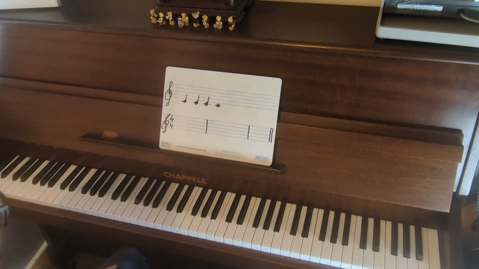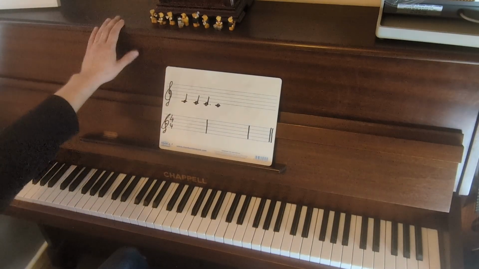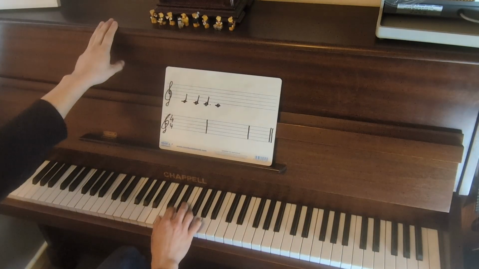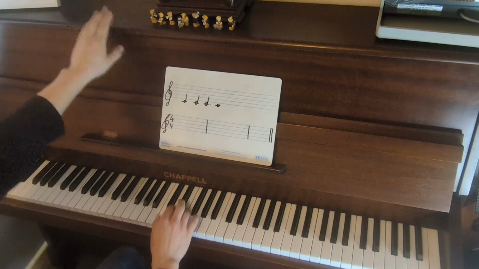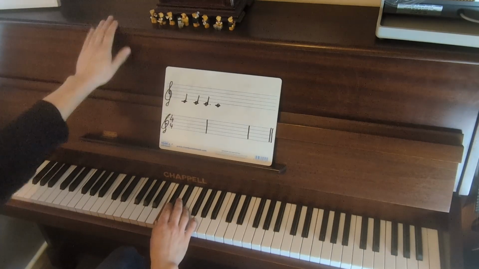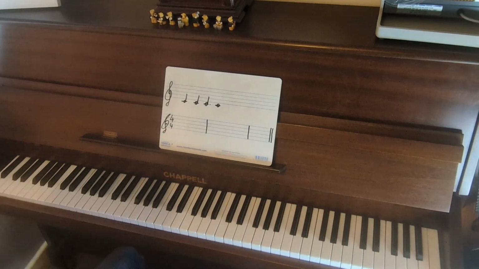Personally, I like to tap my foot if I'm really thinking about how long to hold these notes for. Another alternative could be tapping the side of the piano. Make sure you don't do it too hard though, you don't want to damage the instrument. Something like this. That's one option.